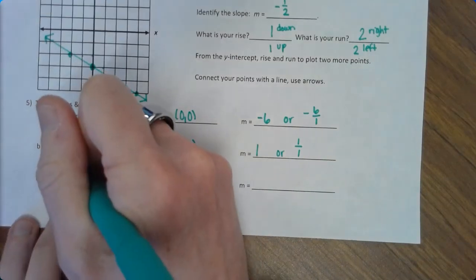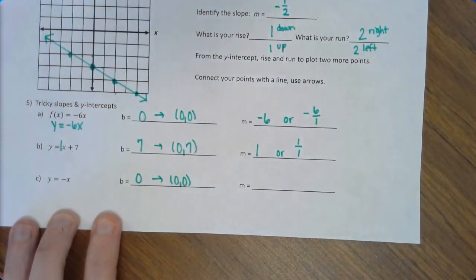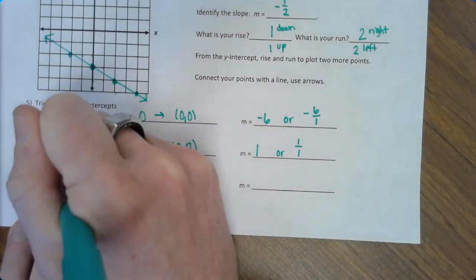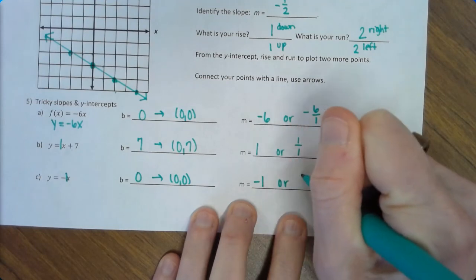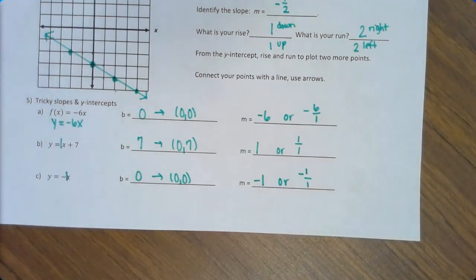So just like here in letter B, there's an imaginary 1 in front of that x. In between that negative and that x, again, there's still that imaginary 1, but this time it would be a -1. Or if we wanted to write it as rise over run, we could put -1 over 1.